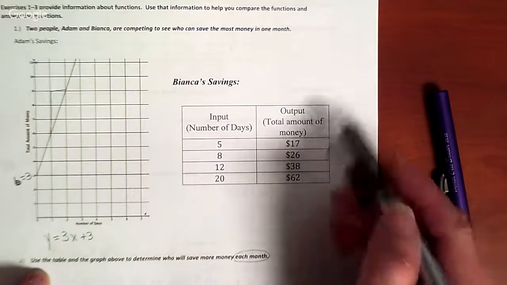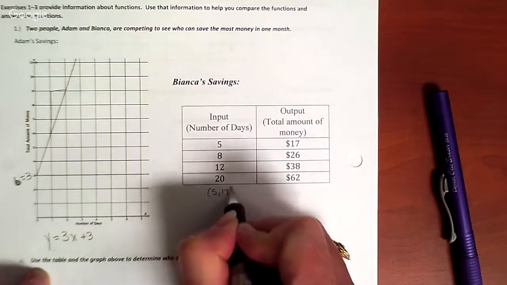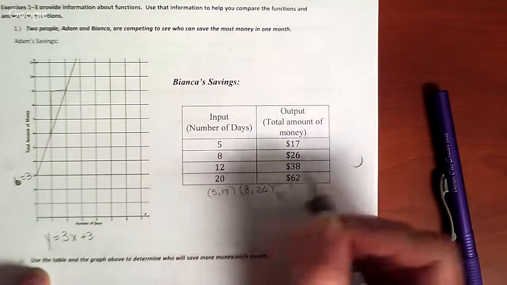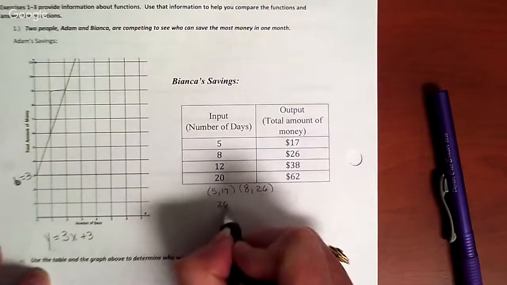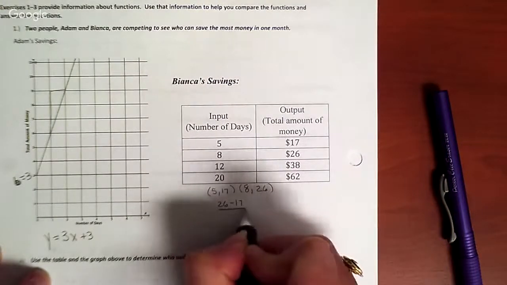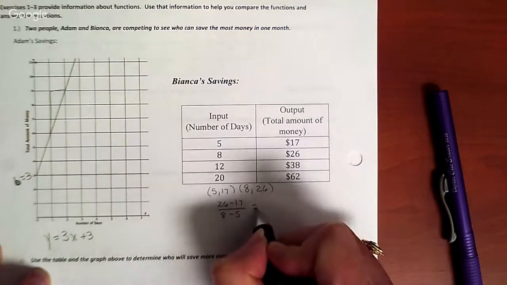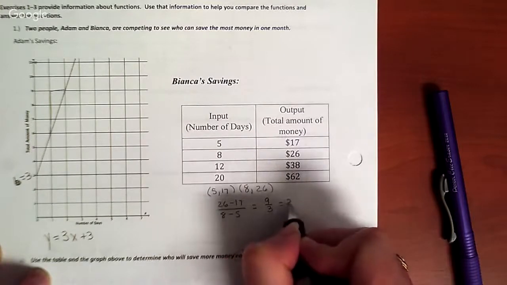Here I've got 5 and 17, and 8 and 26. So to find my slope here, I've got 26 minus 17 and 8 minus 5. So here I've got 9 over 3, which equals 3.